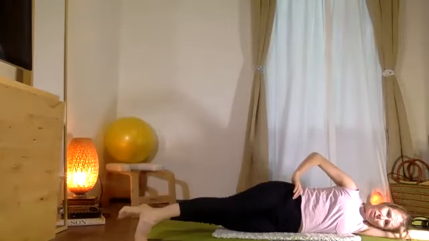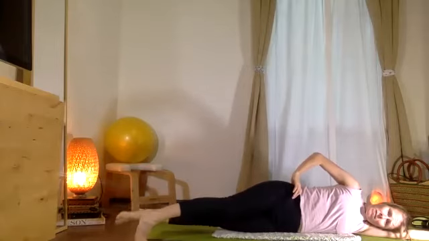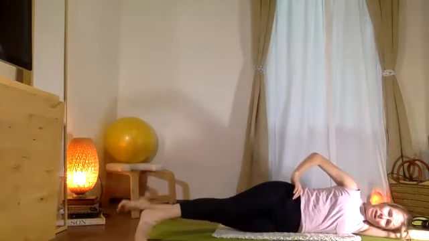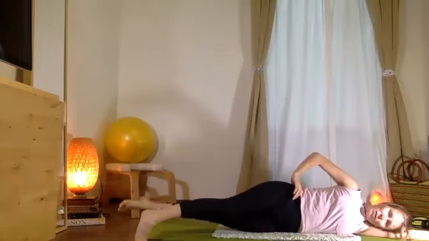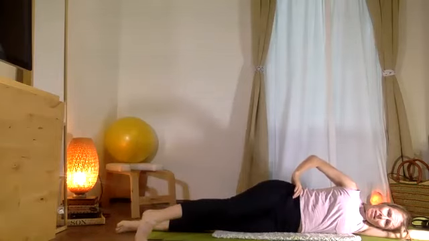All right, now circle this leg. 5, 4, 3, 2, 1. Circling the other way. 5, 4, 3, 2, 1. Exhale, pause. Let that leg come to rest.